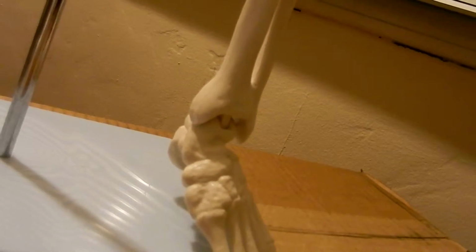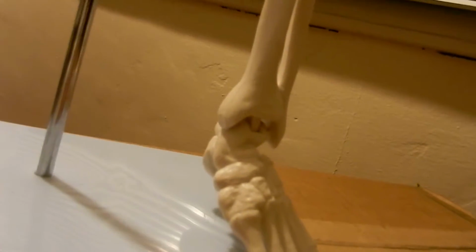Next, we have the calcaneus, which is the heel, this portion right here. Then we have the cuboid. Let's see if we can turn the foot back around.